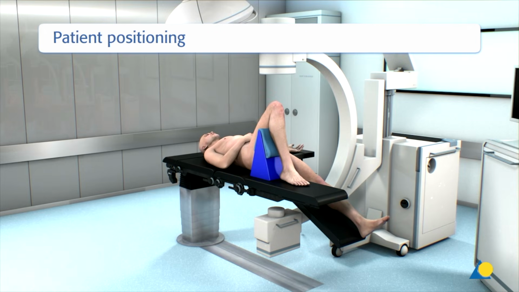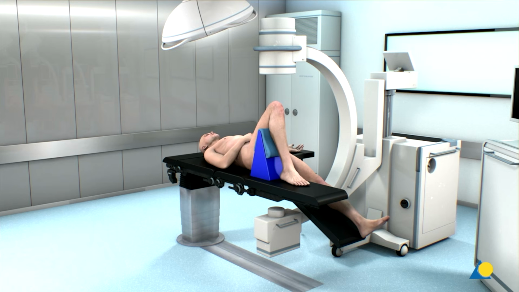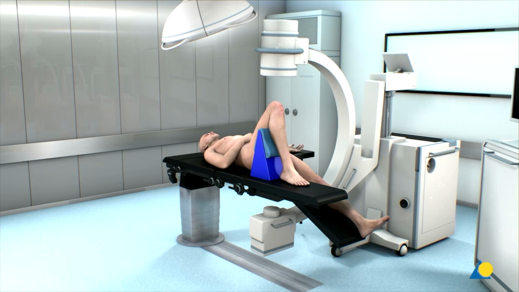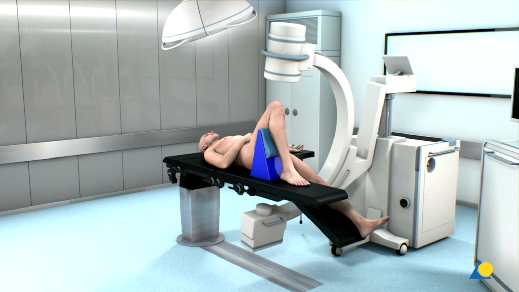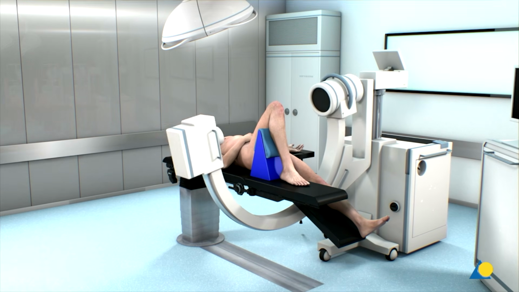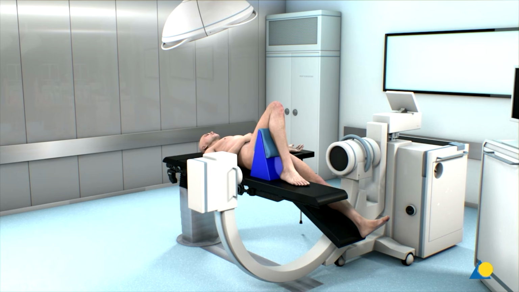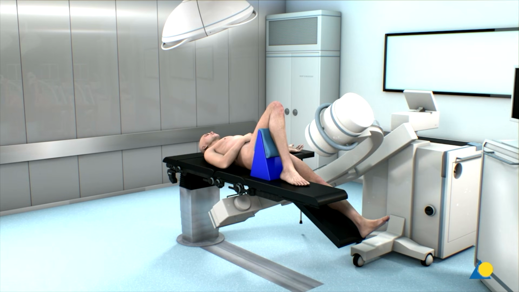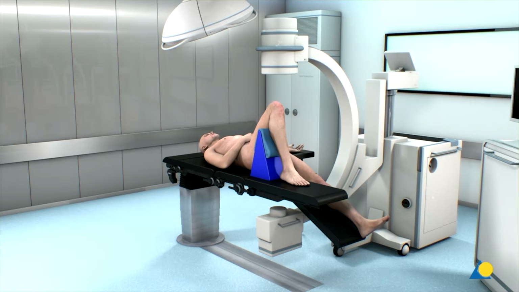The patient is positioned supine on a radiolucent table with the knee flexed from at least 90 and up to 110 degrees. The image intensifier is positioned so that visualization of the tibia, including the articular surface proximally and distally, is possible in both the AP and lateral views.